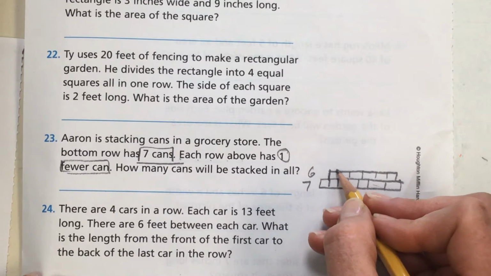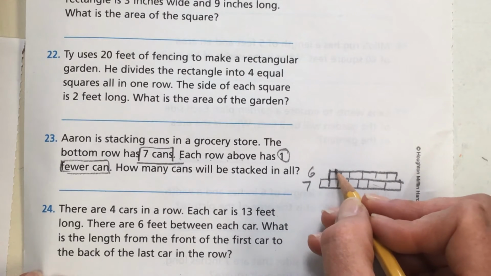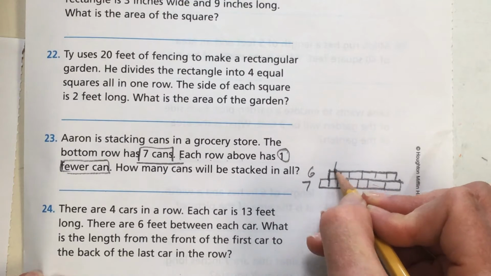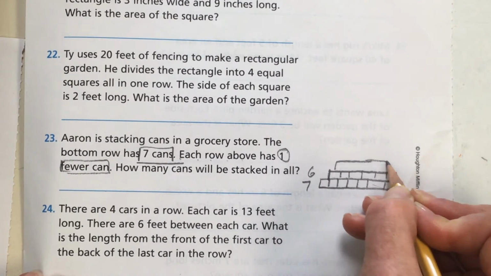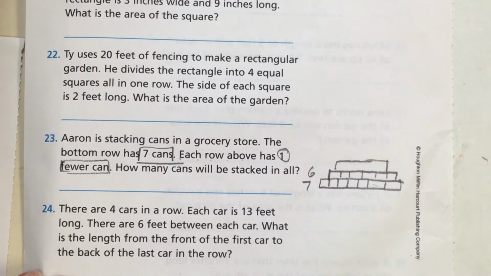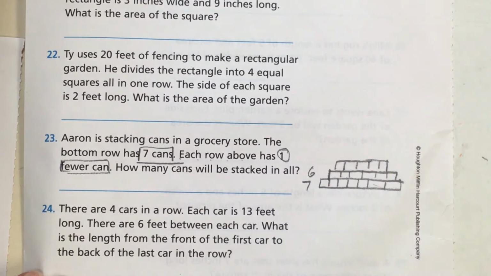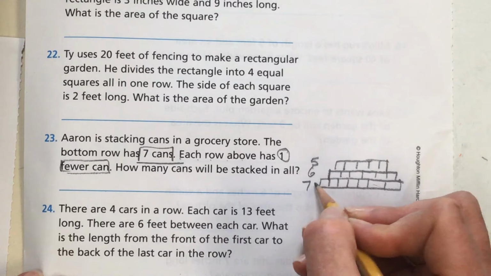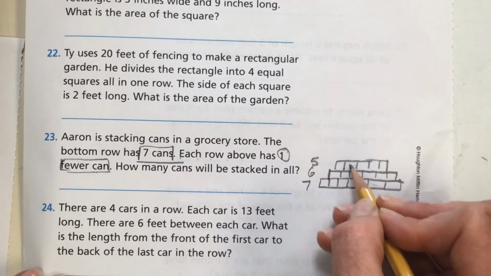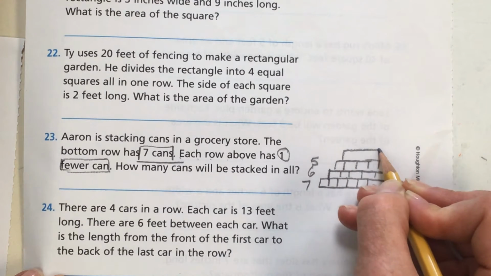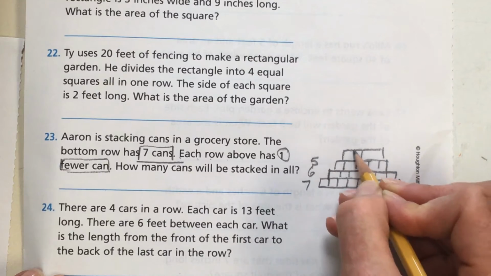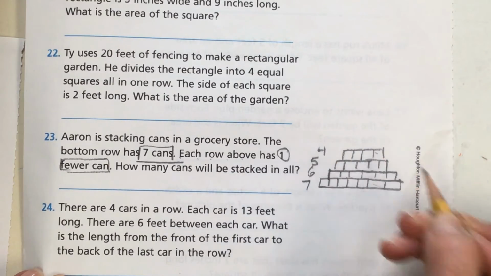So there's 7 in this row, 6 in this one. Now I have to do another row above, but it's 1 less than 6. And I know 1 less than 6 is going to be 5. So I'm going to draw a row, and I'm going to put in 1, 2, 3, 4, 5. 5 cans in that row. And now I have another row. It's 1 less than 5, which I know is 4. So I'm going to put 4 in this row.